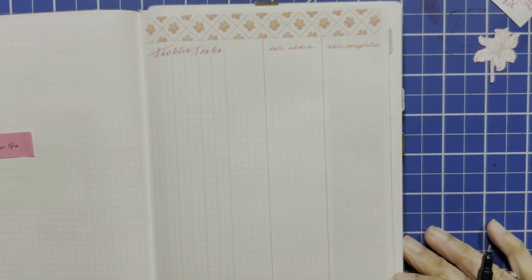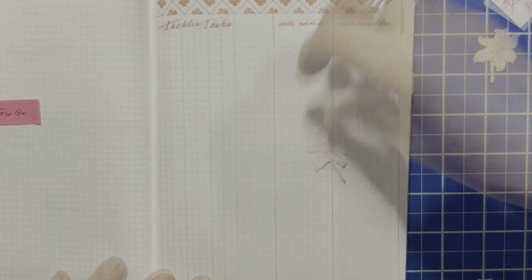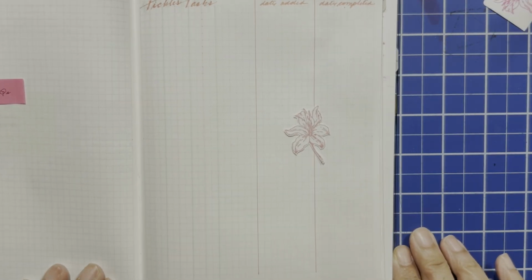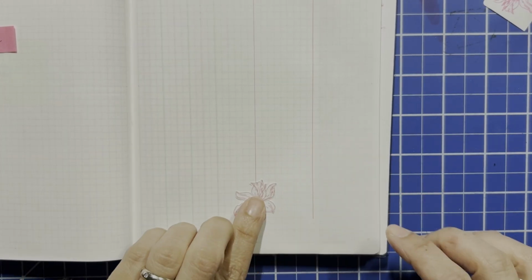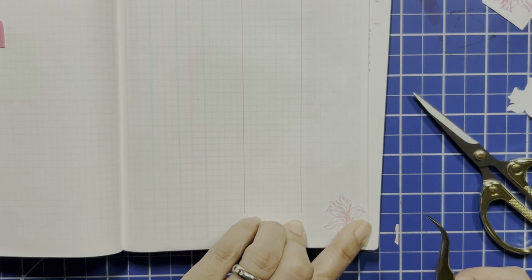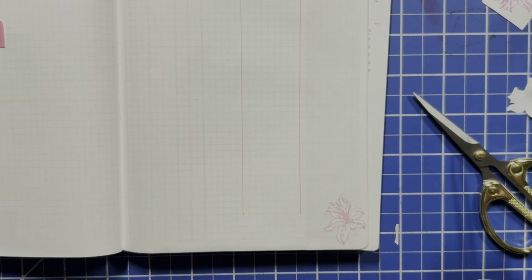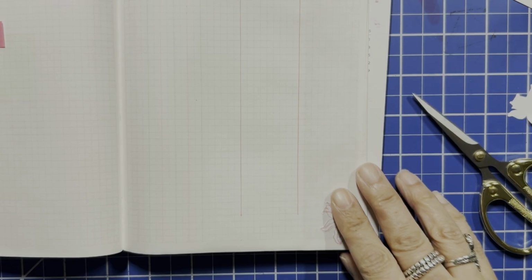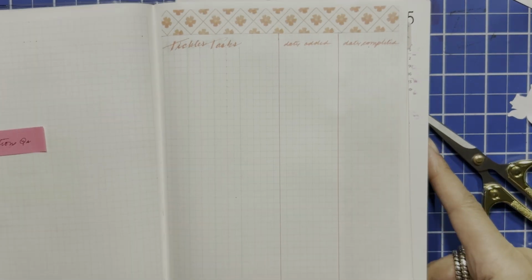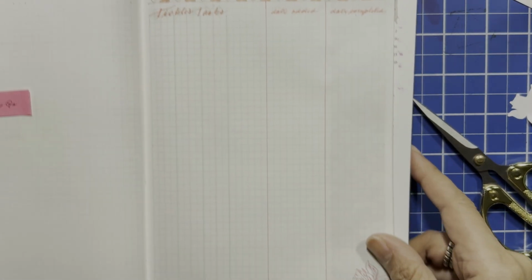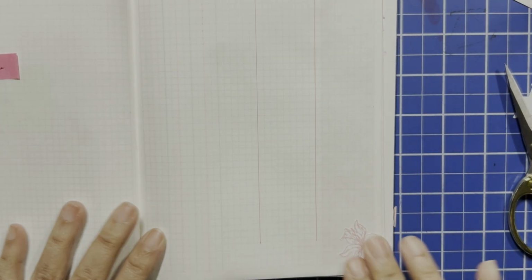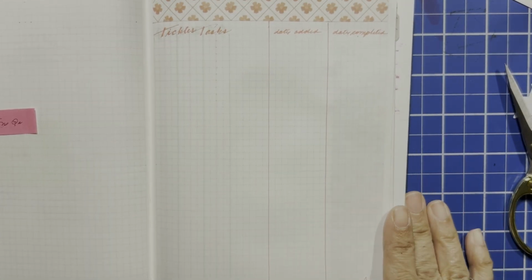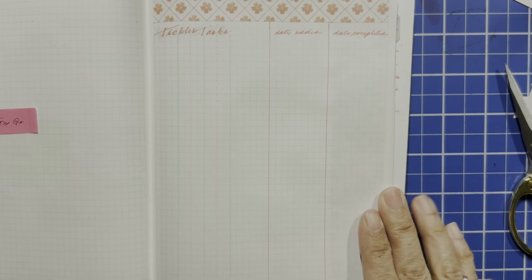All right, and that's it. And then we're just going to drop off our lily. And there it is. I have to be careful because if there's a bunch of corner stickers everywhere, I'm going to have fat corners again. But this is it. This is the Tickler Tasks page. Now I can transfer my Tickler Tasks to it.